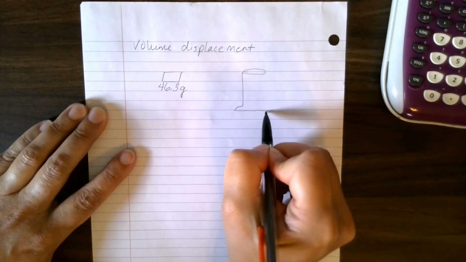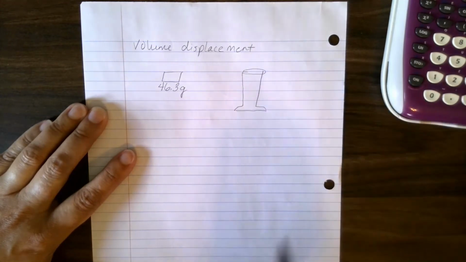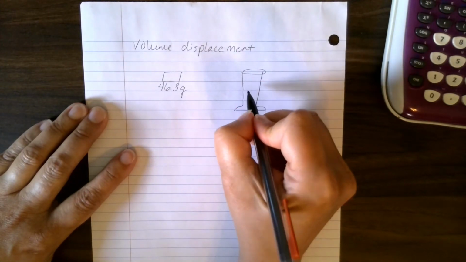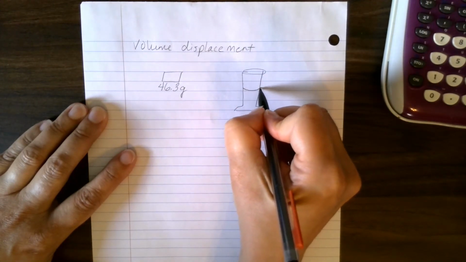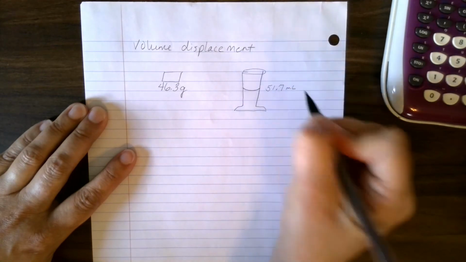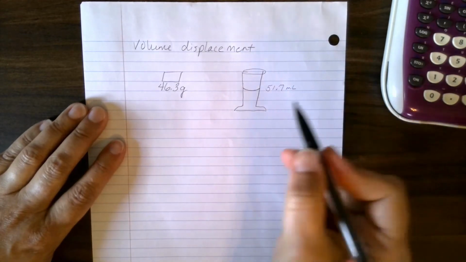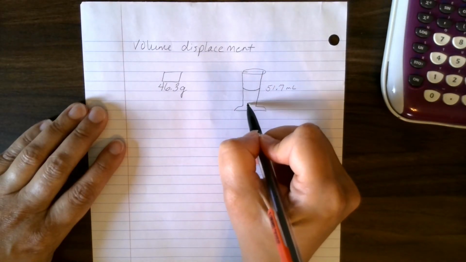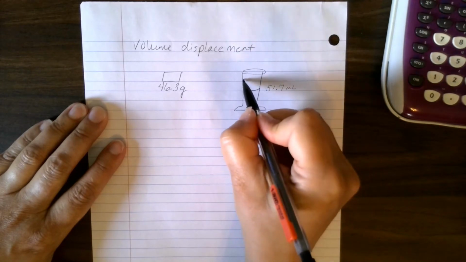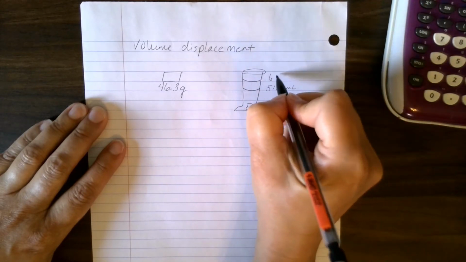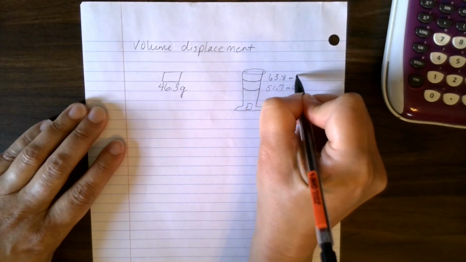So we'll see if I can draw my graduated cylinder. Okay, there's my graduated cylinder, and we'll say that I had some water in here, and this was 51.7 milliliters. Then I put the block in here, and the volume level rose. And let's say now it's at 63.8 milliliters.